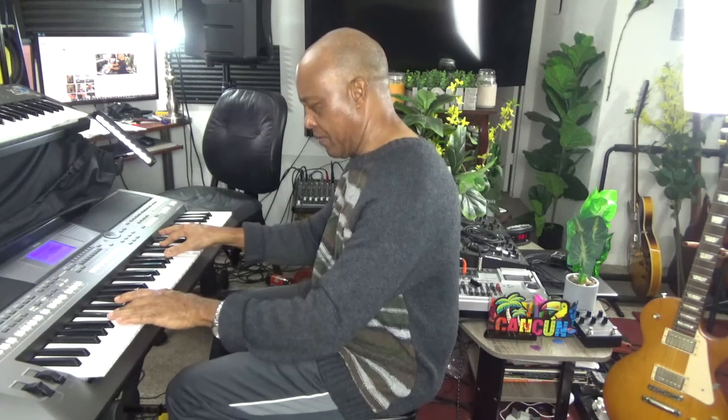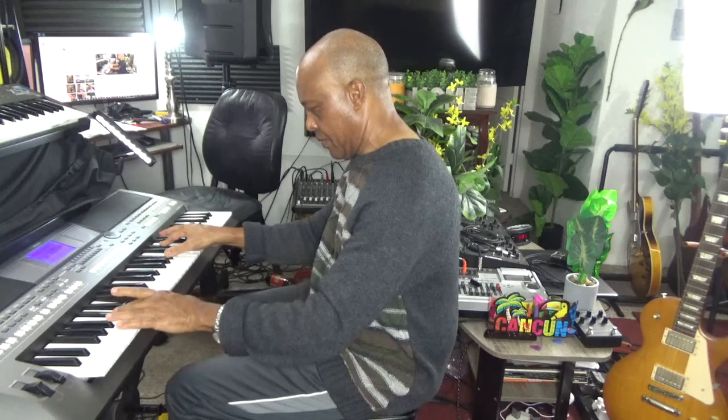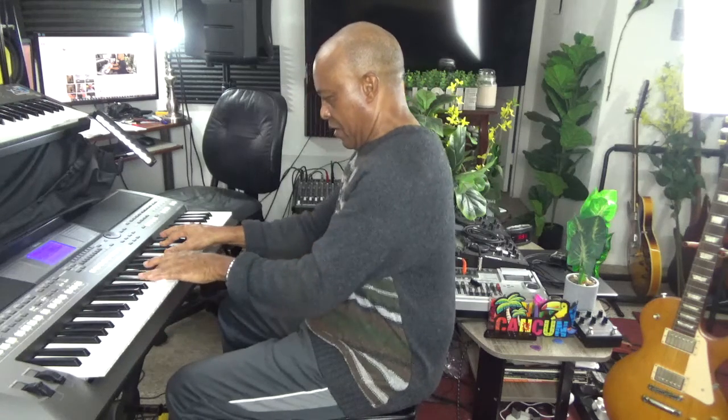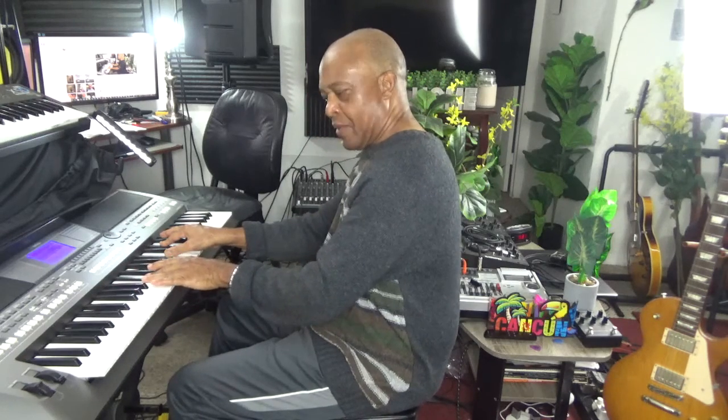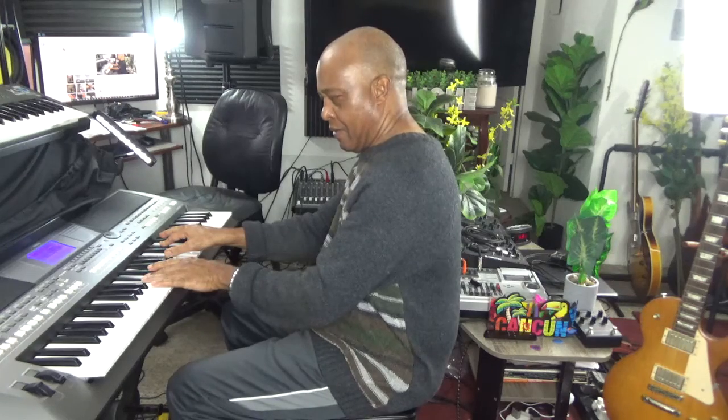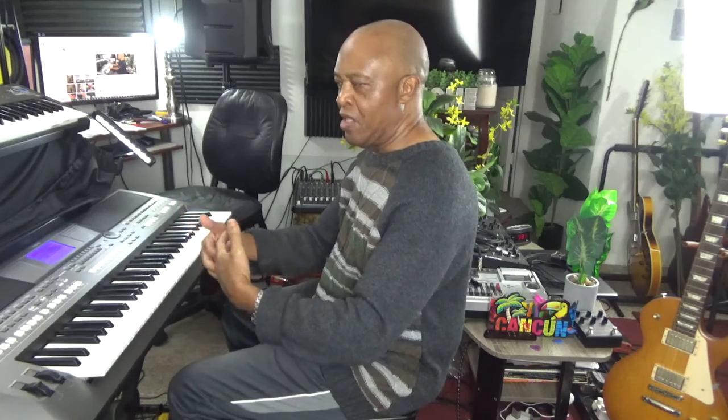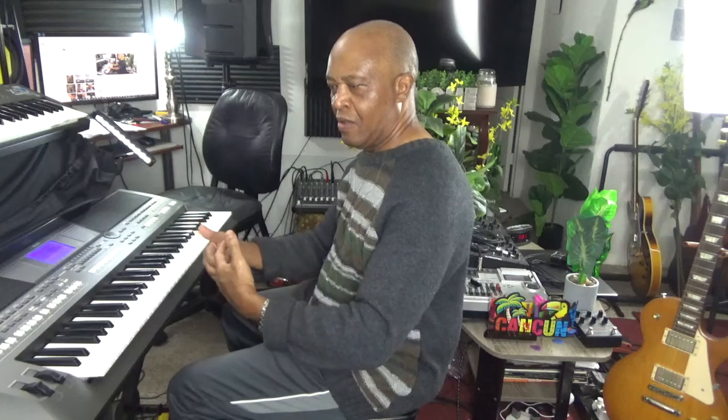Right there, right here. Okay, that's our last chord for today, which was D flat add 6/9, which is built on the one.